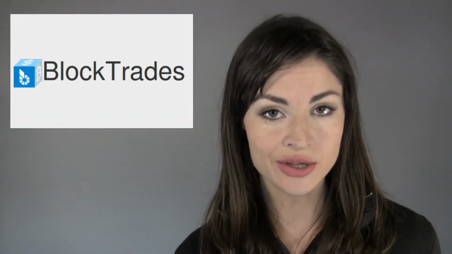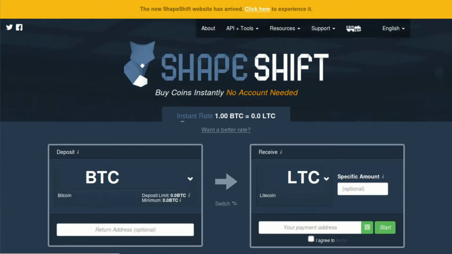But if you're thinking, Amanda, that seems like more effort than I want to go to, well, there exist account-less exchanges for you too, namely Shapeshift.io, MetaExchange.info, and BlockTrades.us. So I'll show you how to use one of them too. Navigate on over to Shapeshift.io, and if you watch this video anytime in the near future, it's probably going to still say click here to try the beta version.